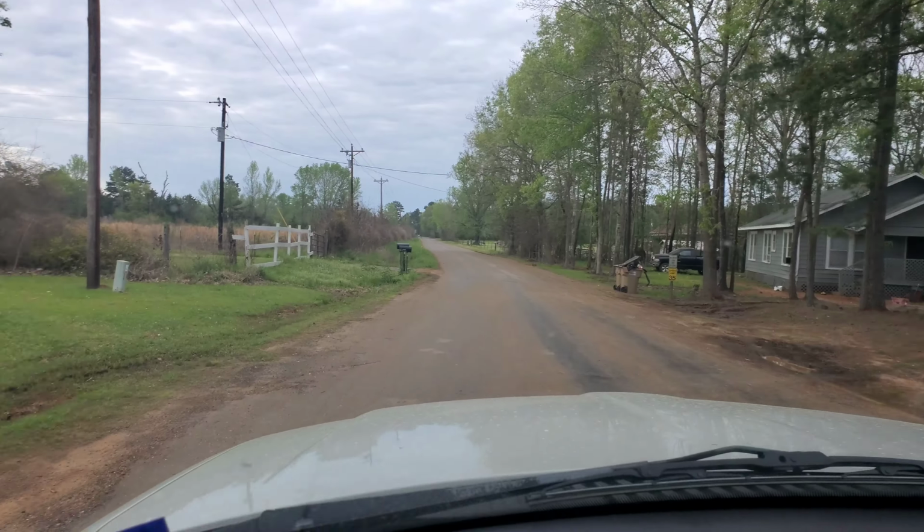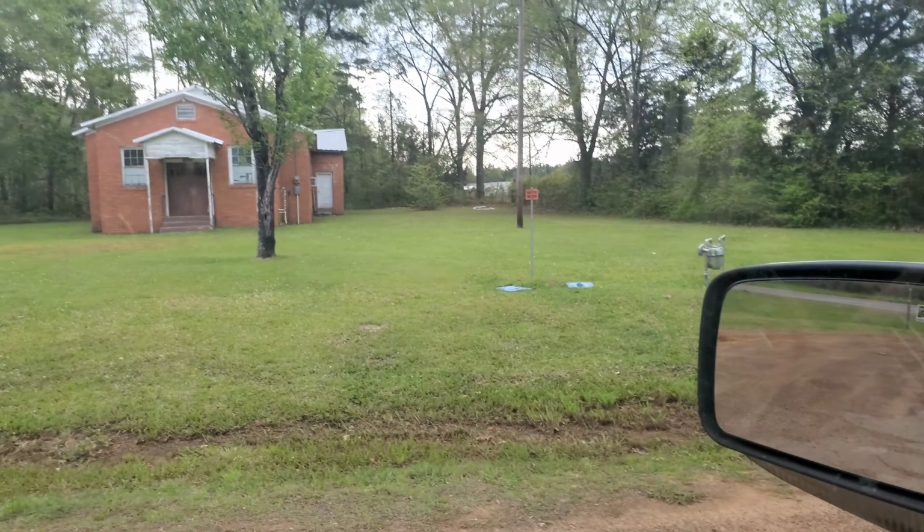Okay, here's the road we turn on. Little house there. The main road is right behind me. It goes that way. I just turned off on it. There's the main road. So I came back this way, and the property starts right there, close to the main road.